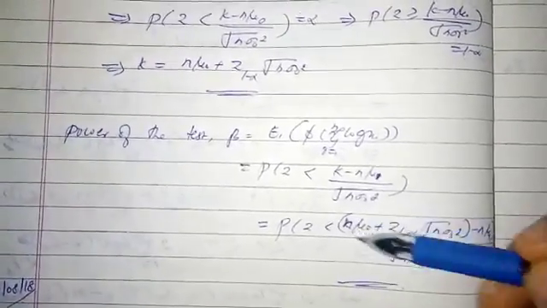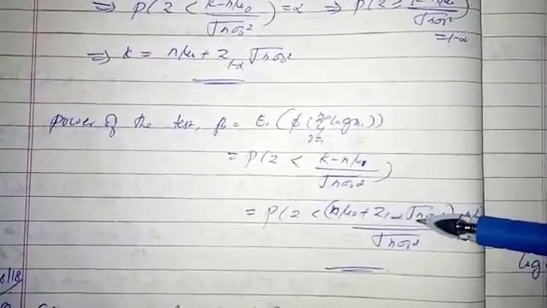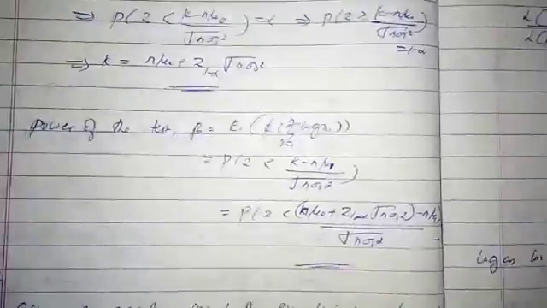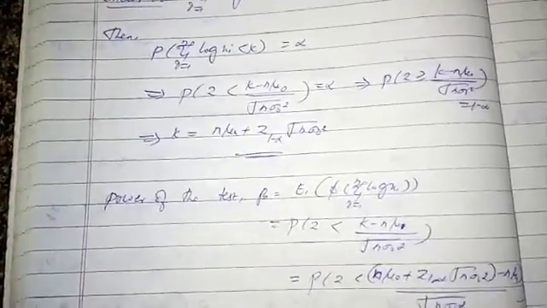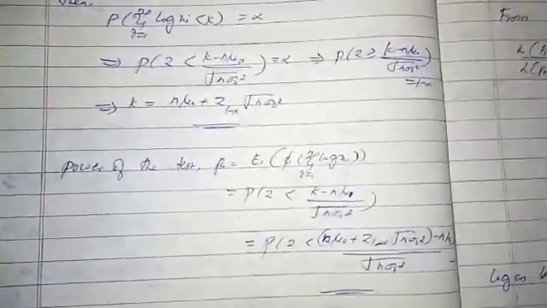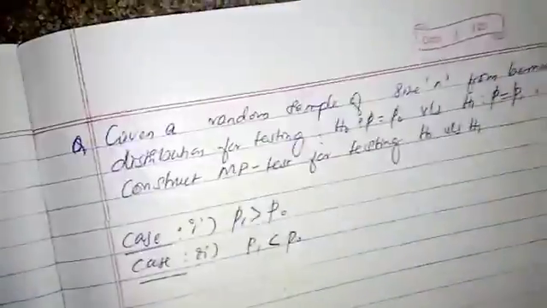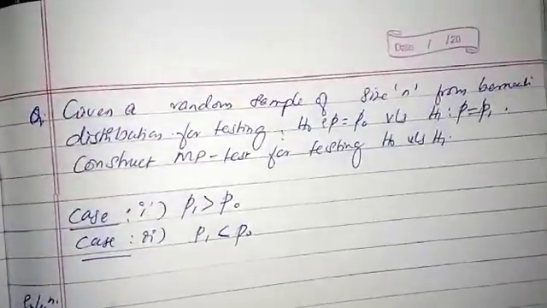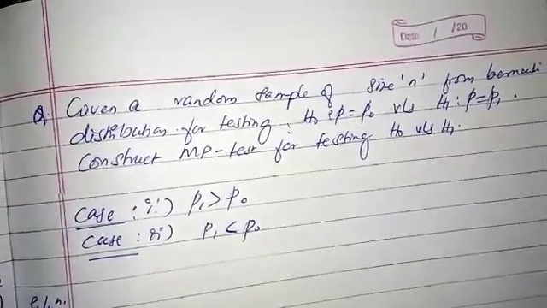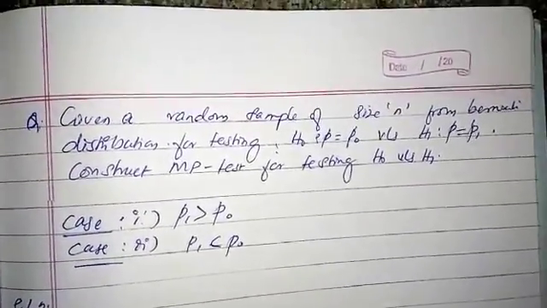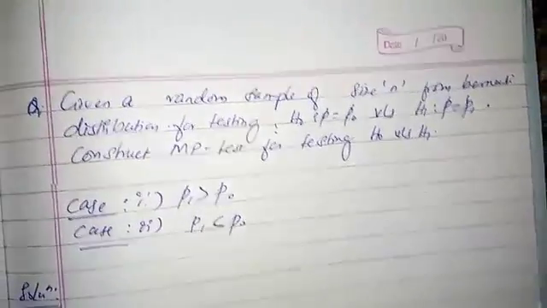Here we want to substitute the value of k. So this is the last homework problem. Now we will go on to solve one discrete distribution problem.